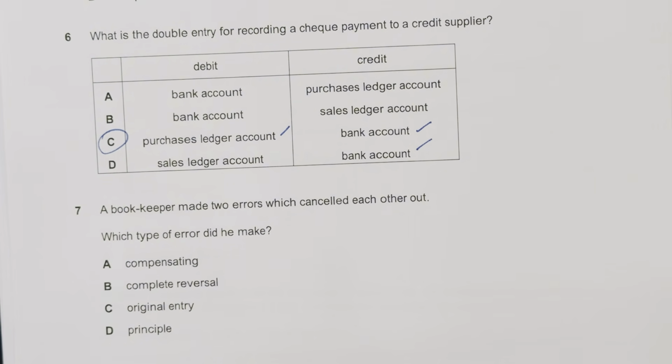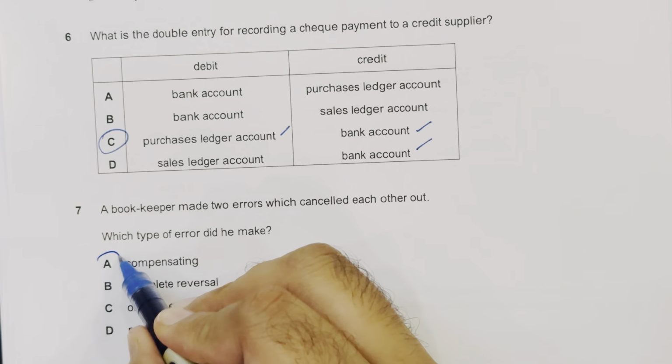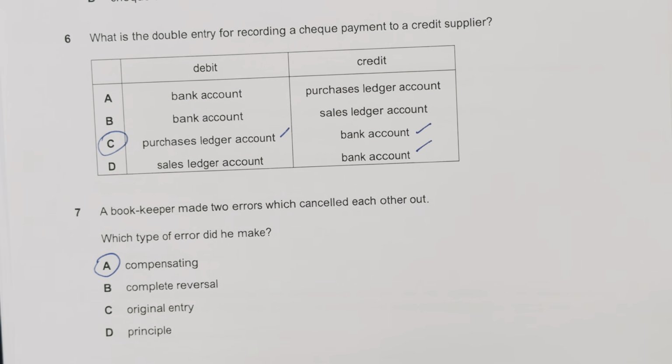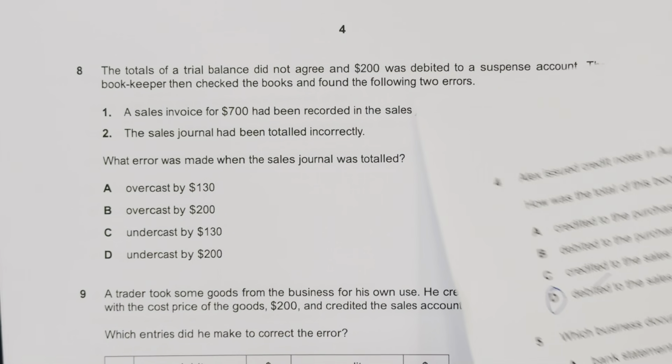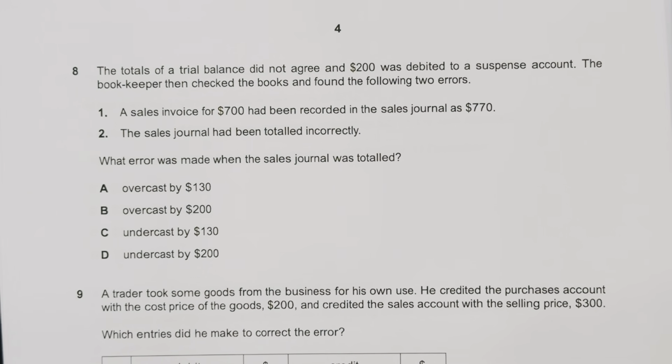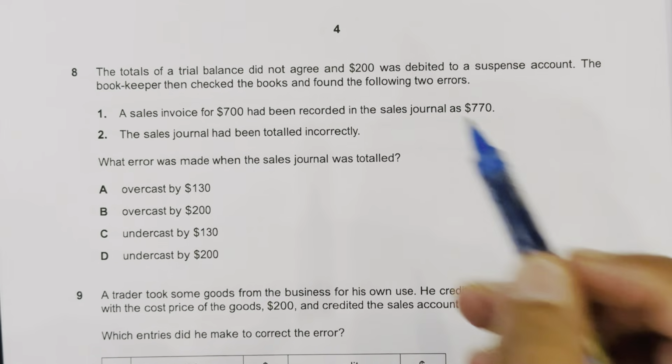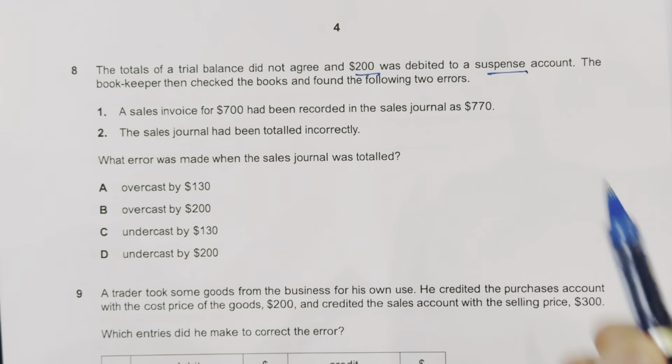Moving to question number 7. A bookkeeper made 2 errors which cancel each other. Which type of error did he make? Compensating error. Yes, compensating errors are those that cancel each other's effects, so they are hard to identify. So option number A is the right one. Moving to question number 8, the totals of a trial balance did not agree and 200 was debited to the suspense account. This is a very interesting question.